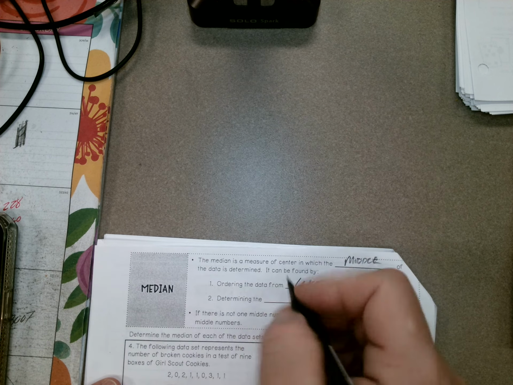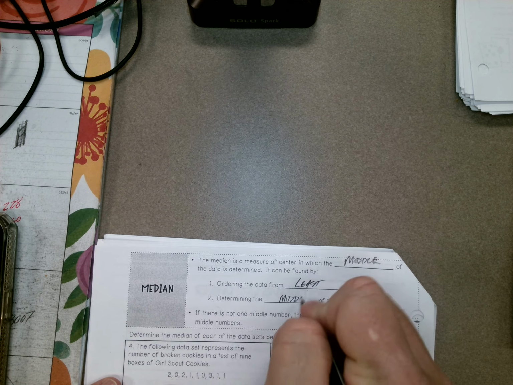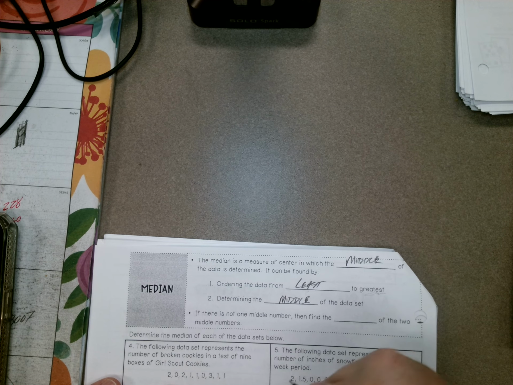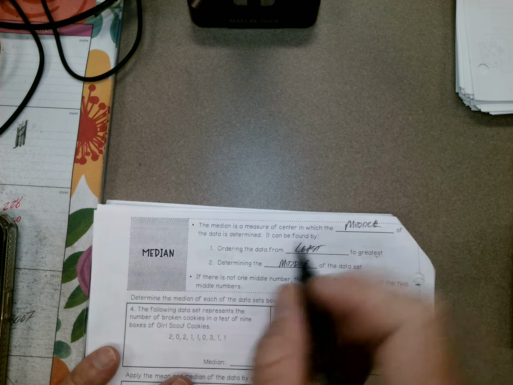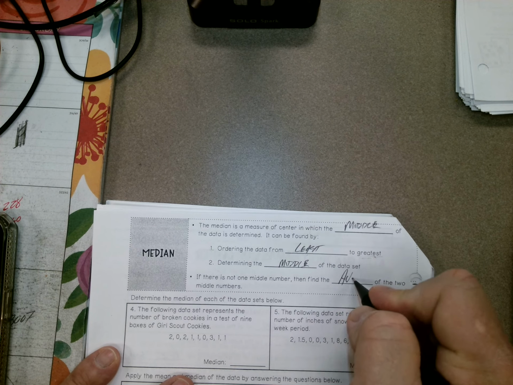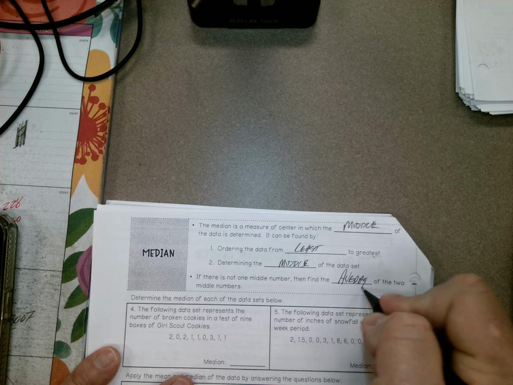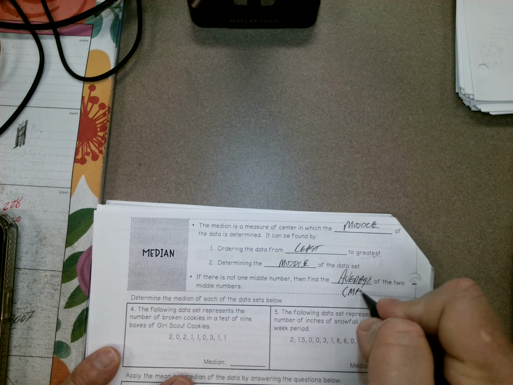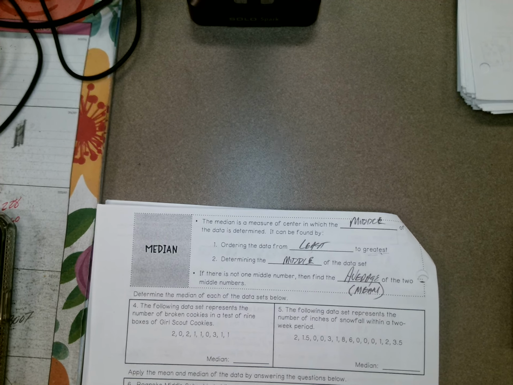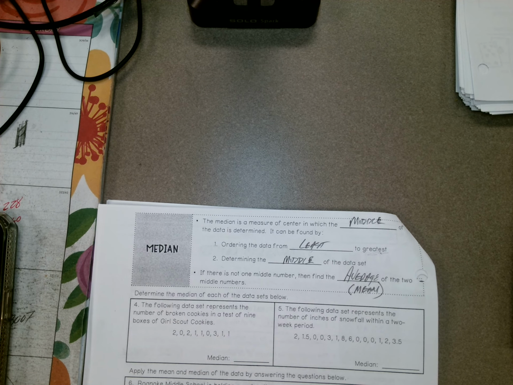And then we're going to determine the middle number, right? Now, if there's more than one middle number, because we have an even number in the data set, then we're going to find the average of those two numbers, or the mean.